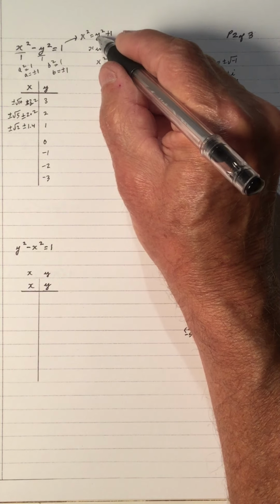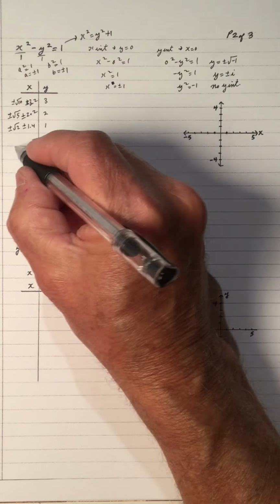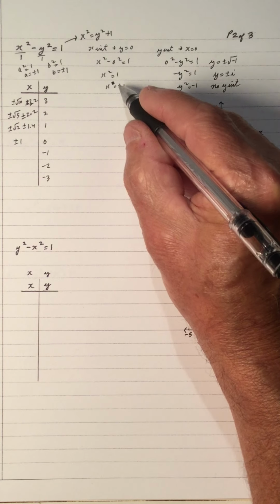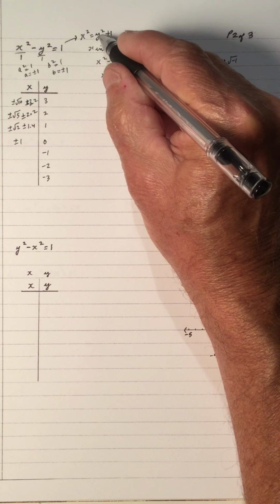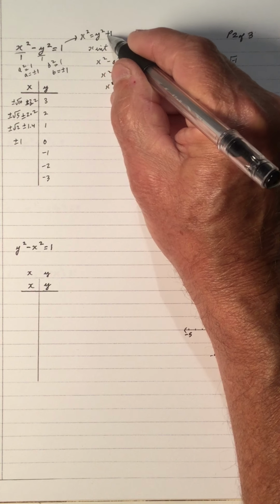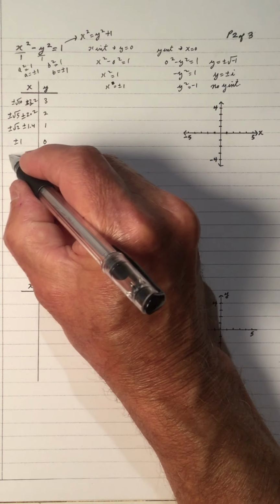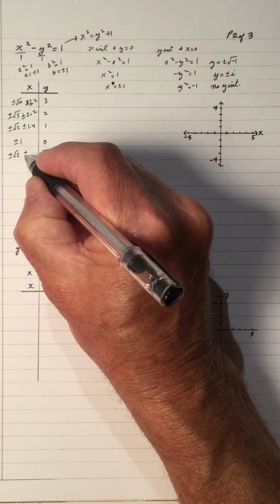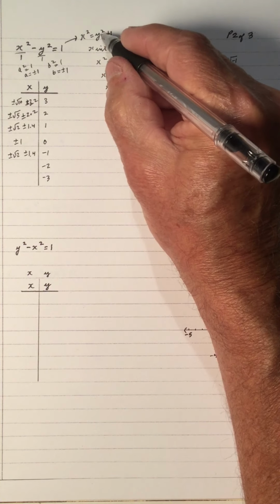Put 0 in for y, you get x squared equals 1. So x is plus or minus 1, which is what we have right here. If we put a negative 1 in for y, negative 1 squared is 1, we get a 2. X squared equals 2, so x is plus or minus the square root of 2, again, which is plus or minus 1.4. Negative 2 in for y.